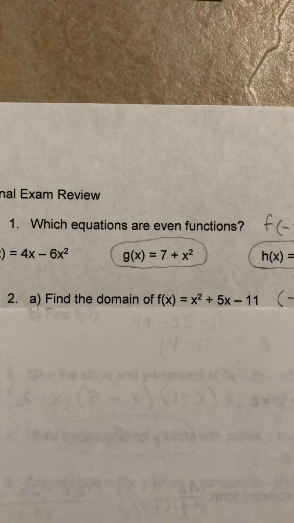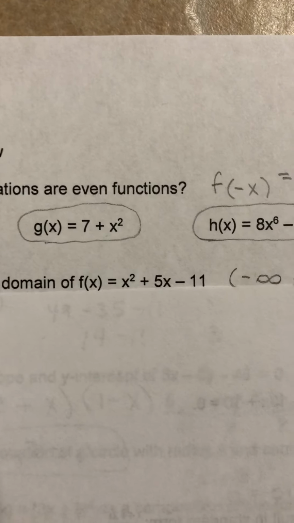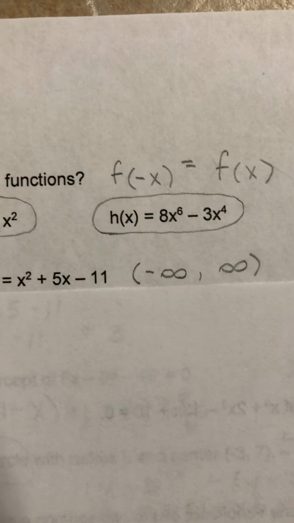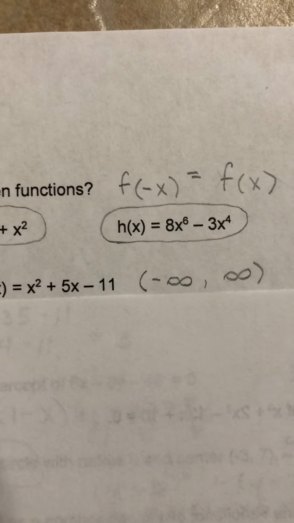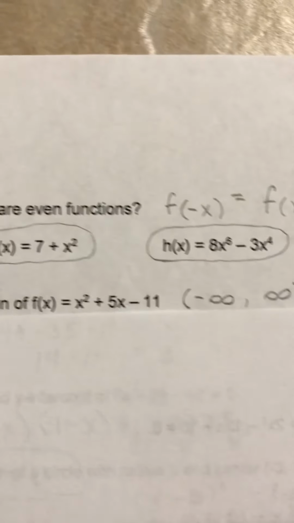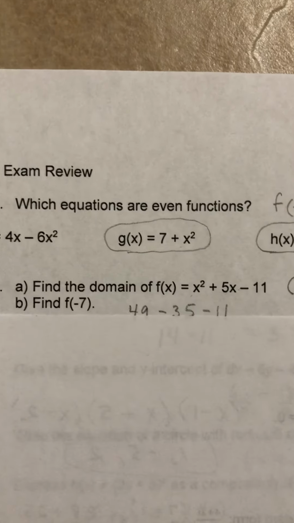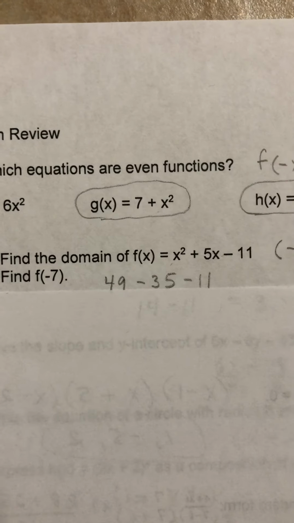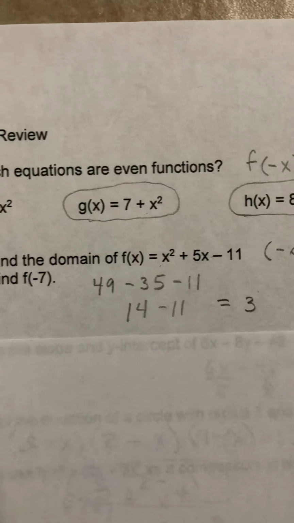Problem number 2, find the domain of f of x equals x squared plus 5x minus 11. It's all real numbers, negative infinity to infinity, because there are no restrictions on what I can plug in for x. To find f of negative 7, you just have to plug in negative 7 where you see x.